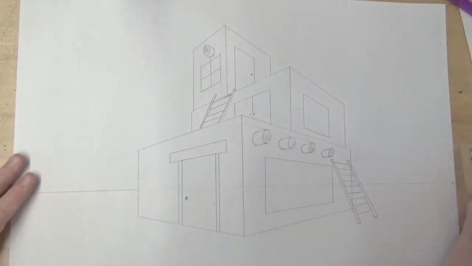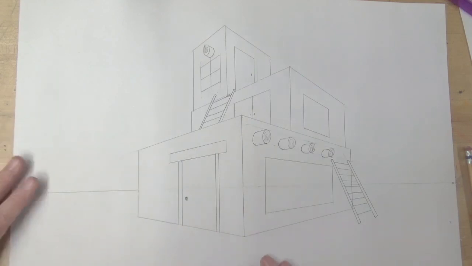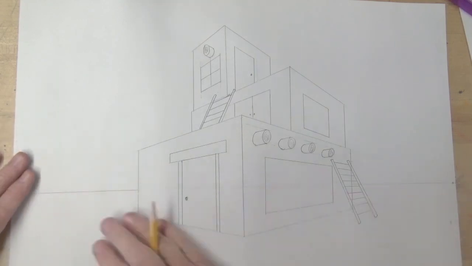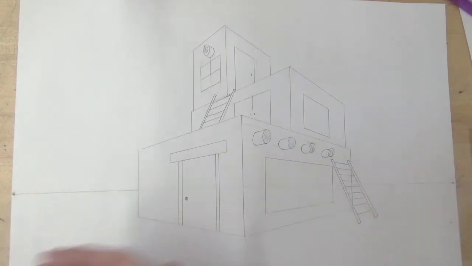Okay, so give that a try, and next class or the next video, I'm going to show you guys how to do a gate and some cactuses and different organic things in the background, and then you're done and we'll talk about the project. All right, I hope you have fun doing this, and let me know if you have questions.